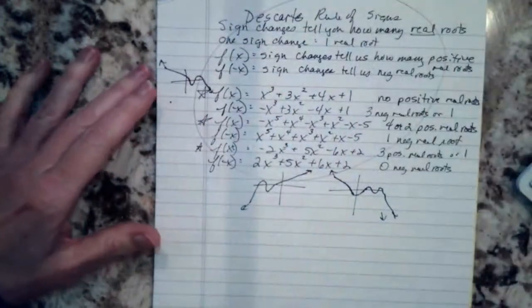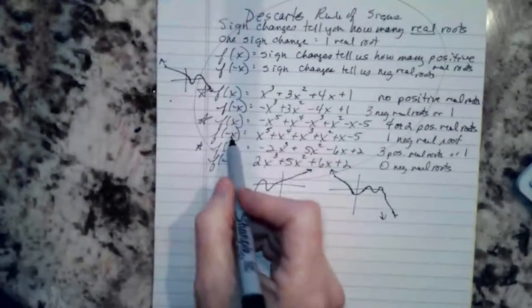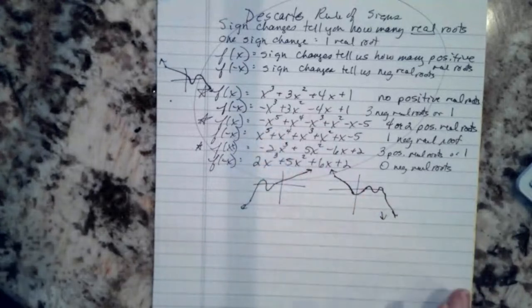Okay, here's the good news on all of this. You've got some homework to do on that, but it just doesn't carry over into anything else that we do, so it won't be on the test and it won't be on the final. None of that Descartes' rule of signs will be. It's good work for your brain, especially when you're plugging in a negative x into these things. Okay, let's move forward.